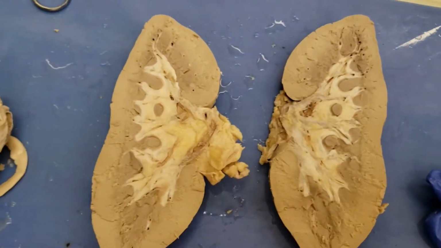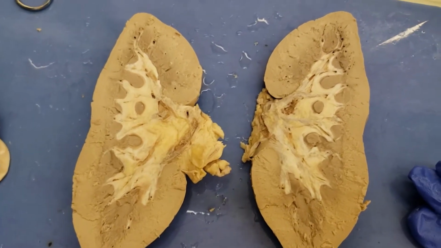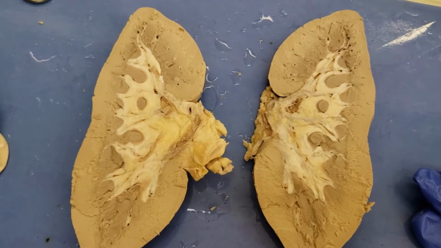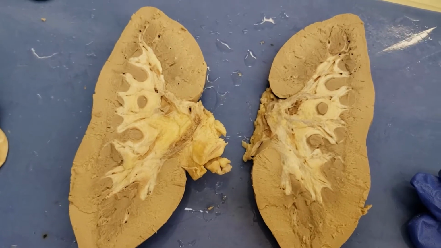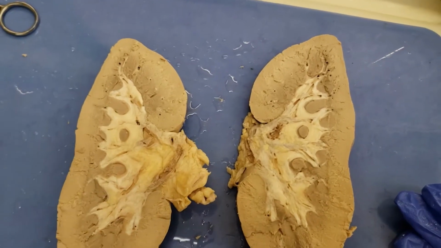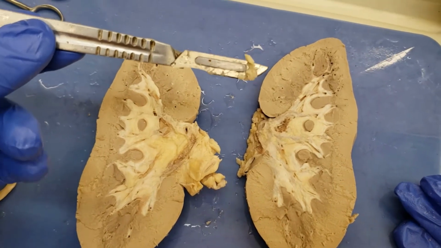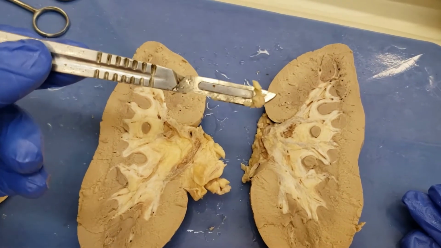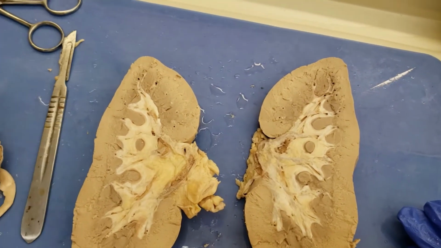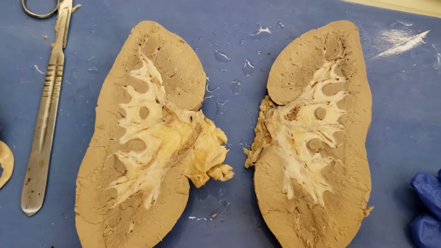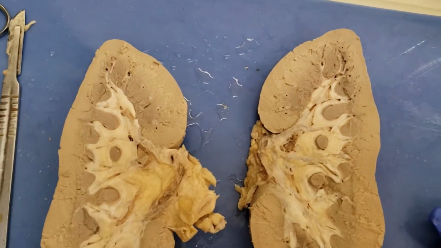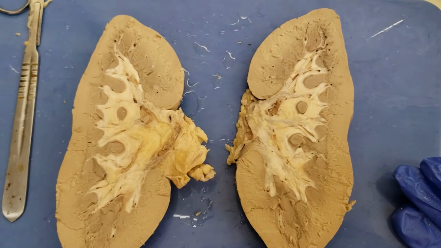Another A&P video. So we're gonna look at the kidney dissection. That's what's looking at you right in the face. I've taken this kidney, I've cut it in half, and let me tell you something. It's harder than you would think, even with a handy-dandy scalpel. You can see how messy this thing looks. It was pristine, shine like new money, until I got a hold of it and sliced and diced my way through this kidney. All for you.